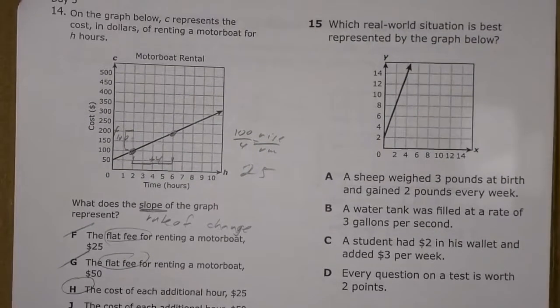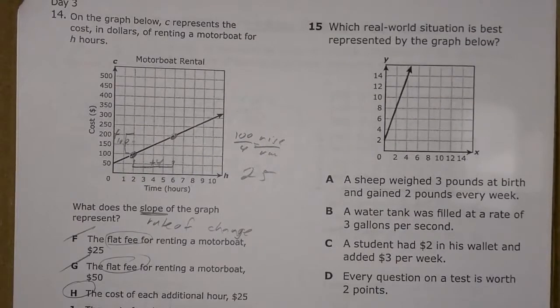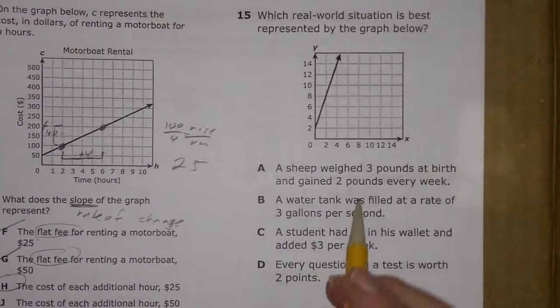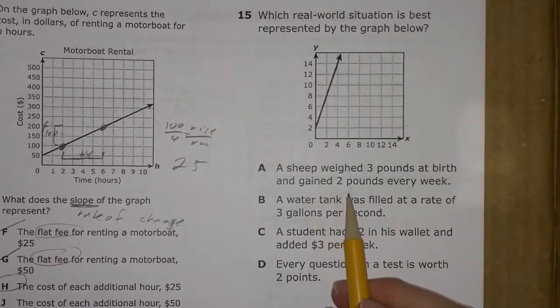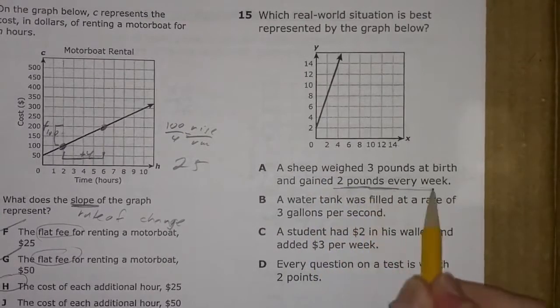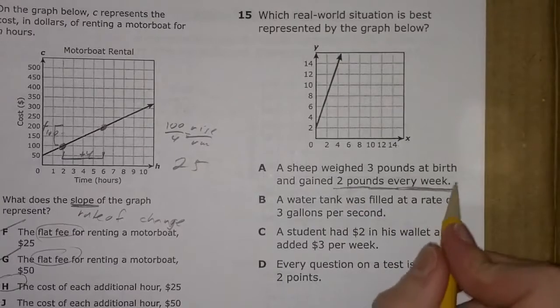Okay, 15. Which real-world situation is best represented by the graph below? Okay, so first thing, since we have been talking about slope, we need to look for the slope words in here. So a sheep weighed 3 pounds at birth and gained 2 pounds every week. There's our slope right there.